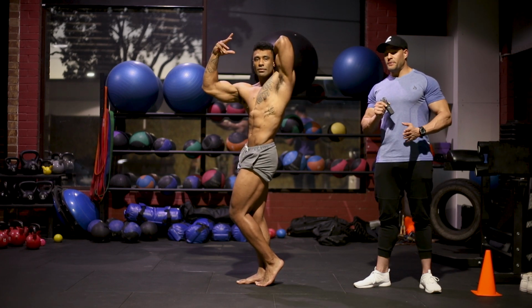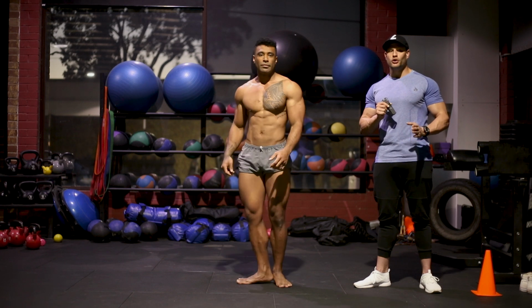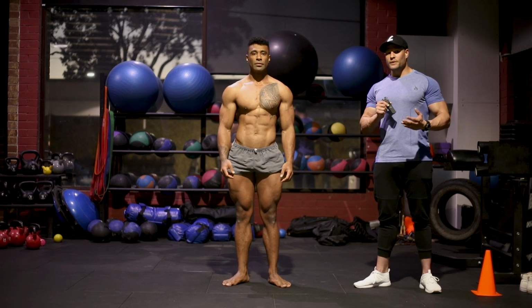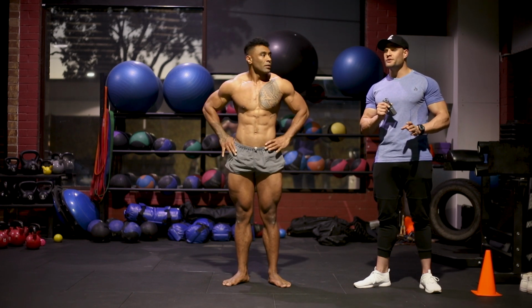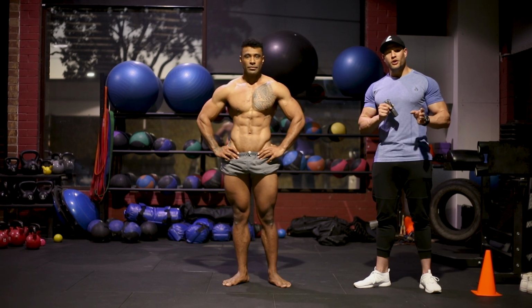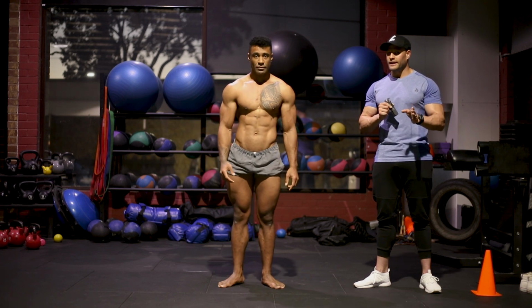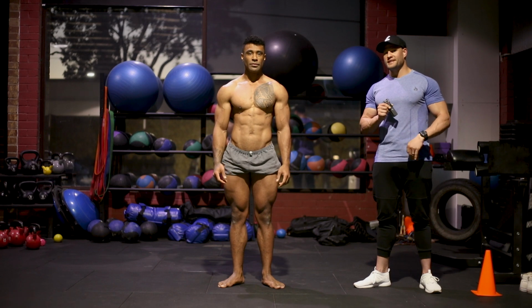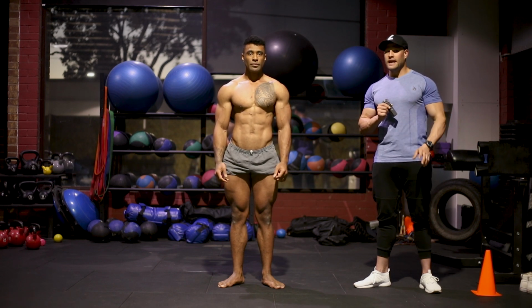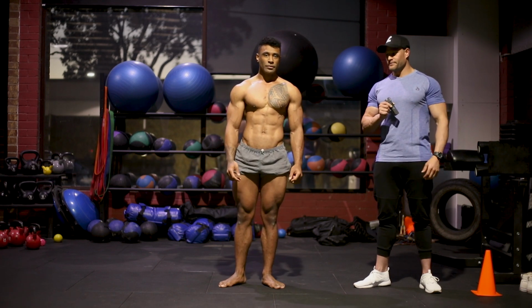Now this is all dependent on what looks good on you and what you like to see in the mirror. As within the WBFF, we allow you to pose the way you like. So what you see in a mirror and what you like, that's what we want you to bring to the stage and to display your best physique in the way that you want to display it.